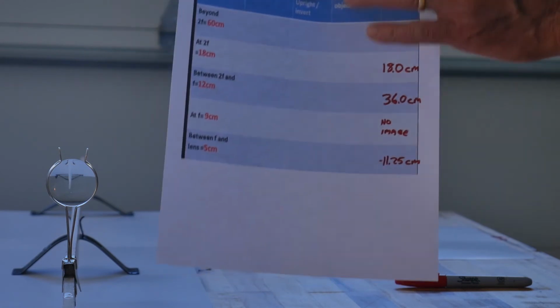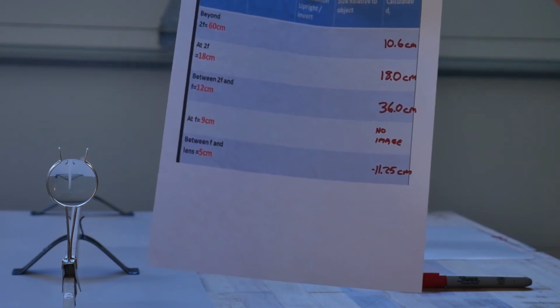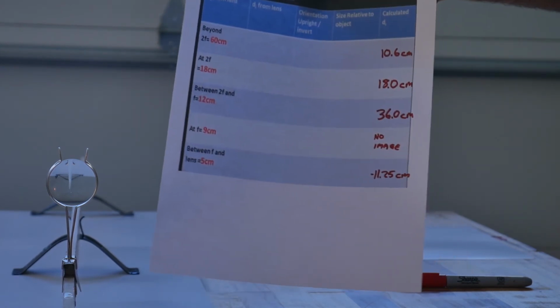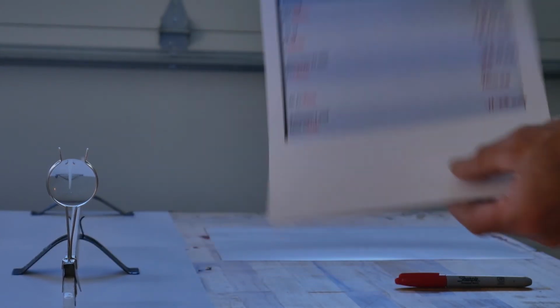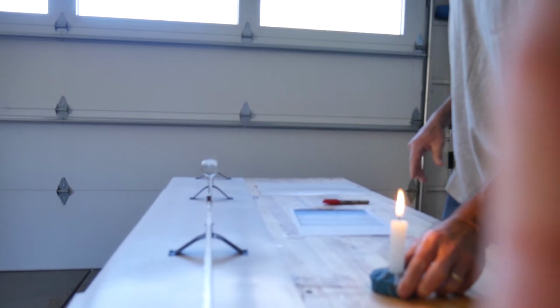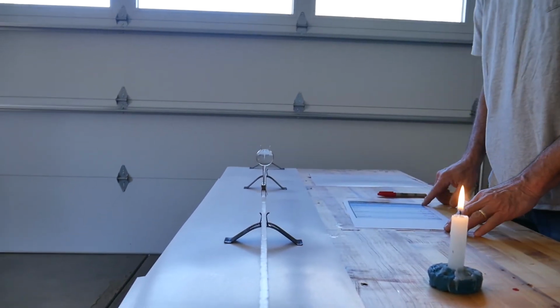So I'm not even going to take the time to write down where our image locations occur, but we'll just go ahead and prove that the lens maker equation, or the mirror equation, works for lenses as it did with mirrors last week. Okay, so let's start off with beyond 2F.